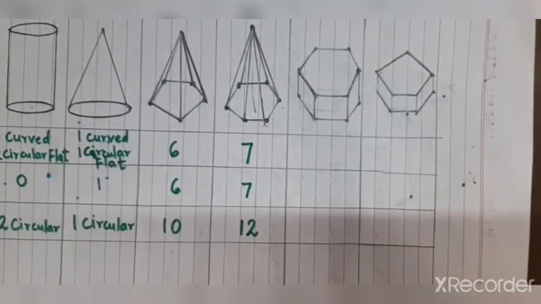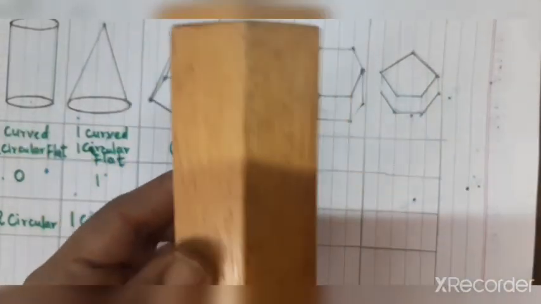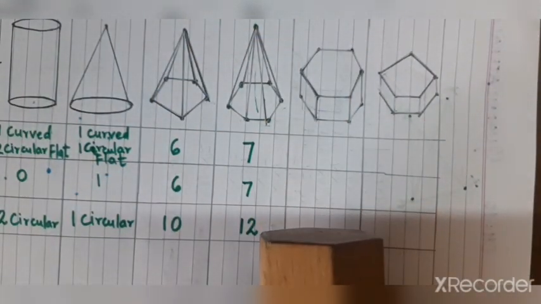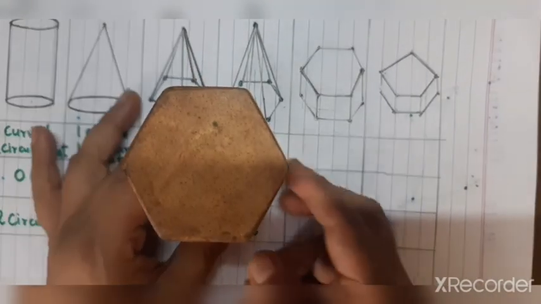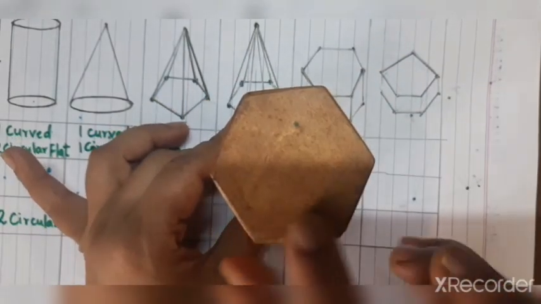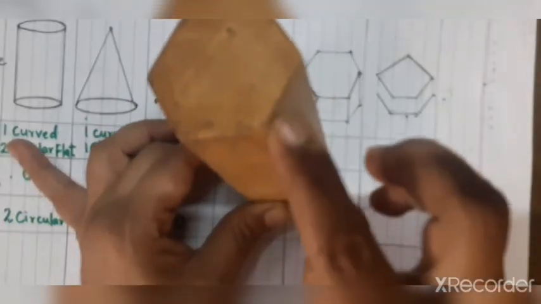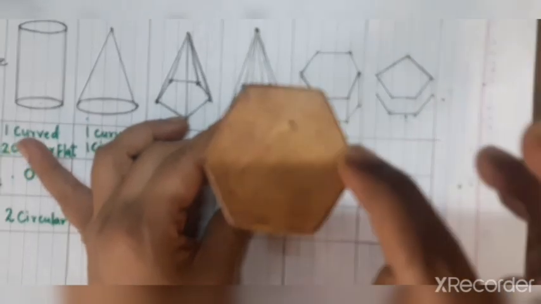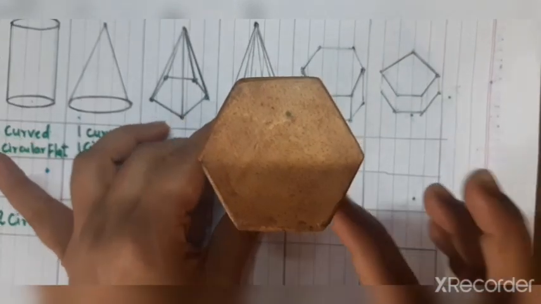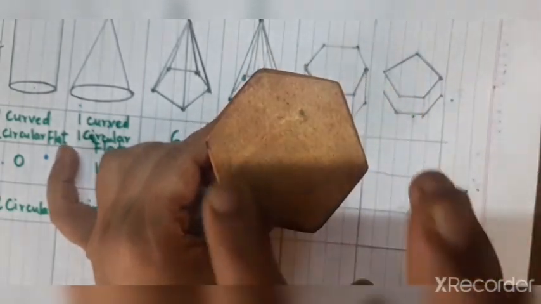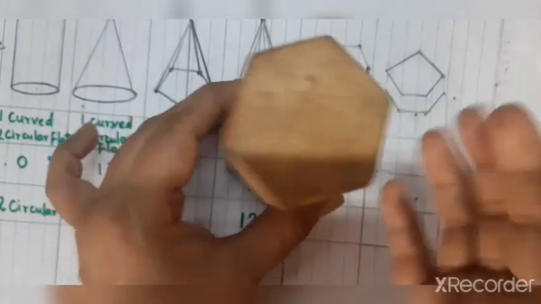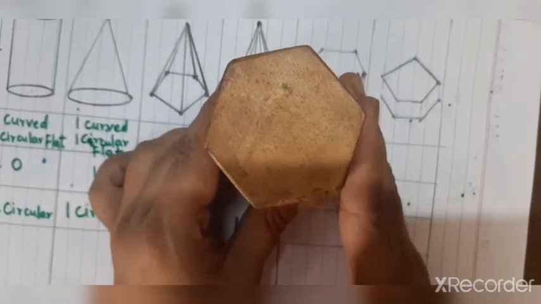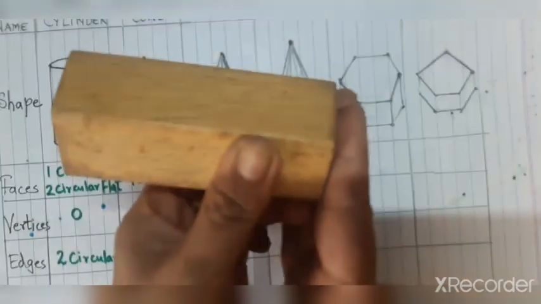Now the hexagonal prism. I have this hexagonal prism, so it is easier for us to count now. So this hexagonal prism, if you see, we have to find the faces. Since it is the shape of a hexagon, there will be 6 faces here. See here, 6 lines. So 6 lines will make 6 faces at the side. The top one face and the bottom one face. So all together 6 plus 1, 7, plus 1, 8.